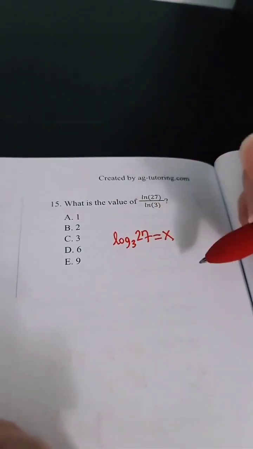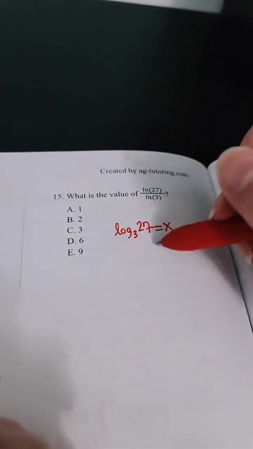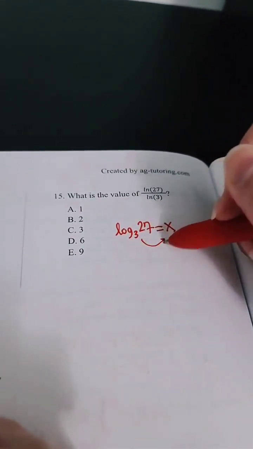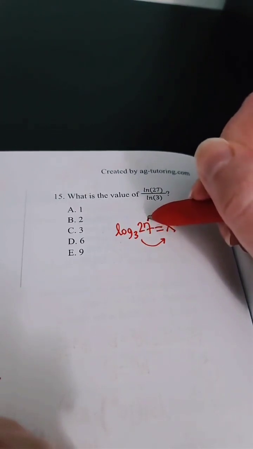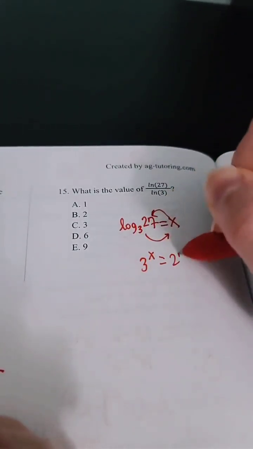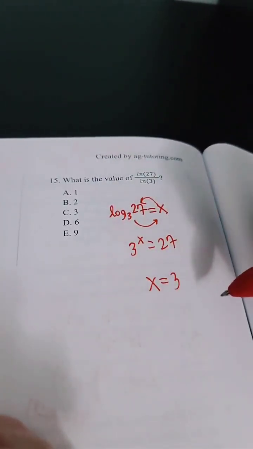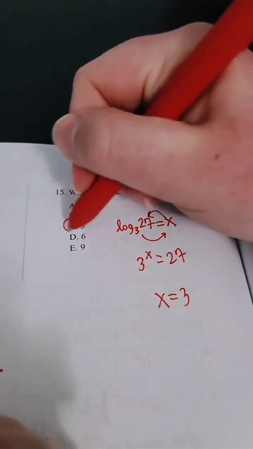And this is one of the formulas in chapter 4. So then you can use the lasso method to say 3 to the x is equal to 27. So then x is equal to 3. So it would be C.